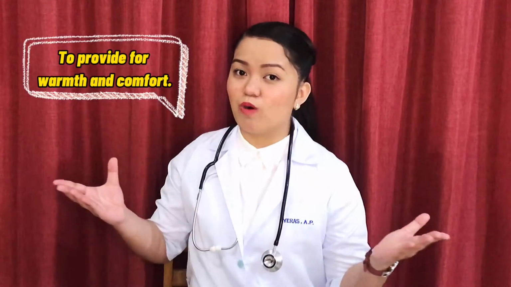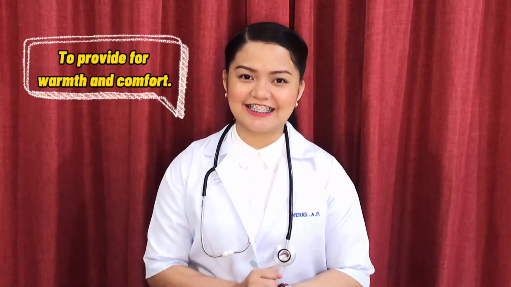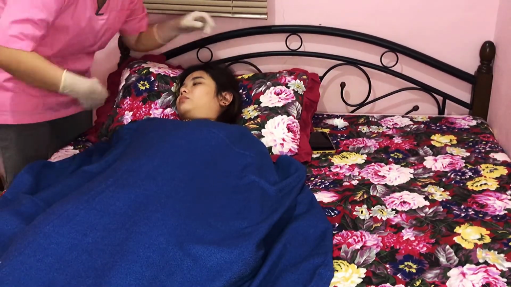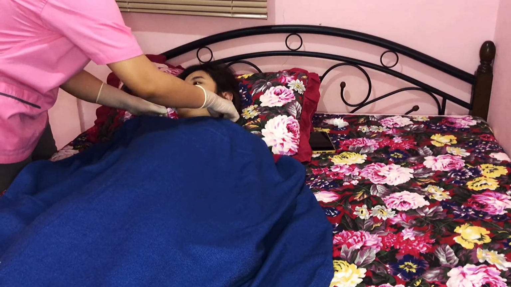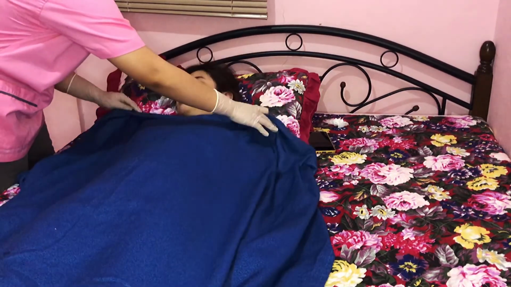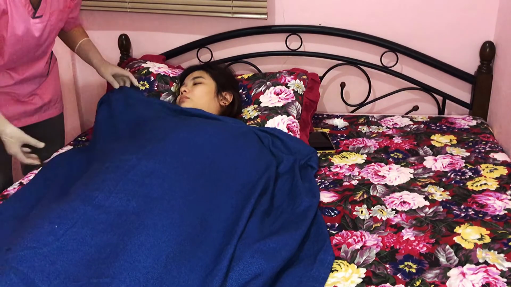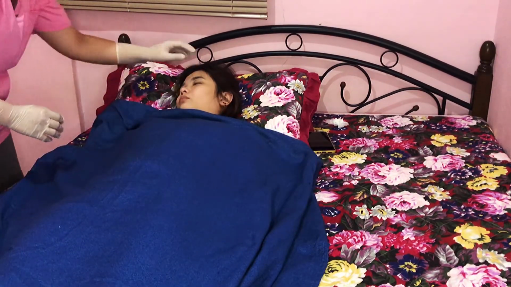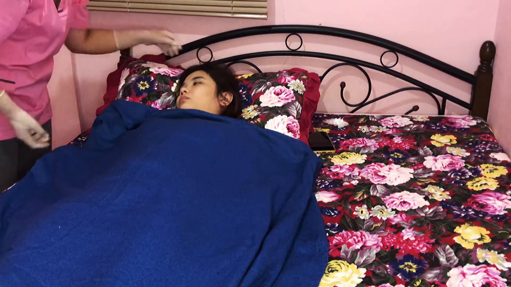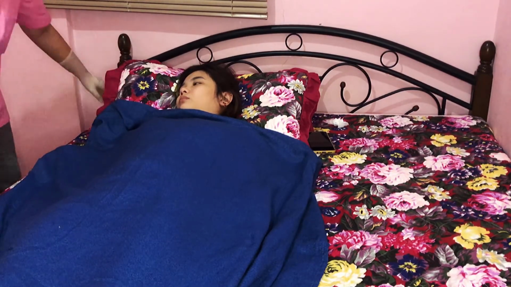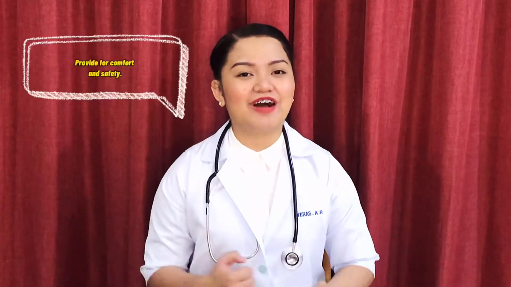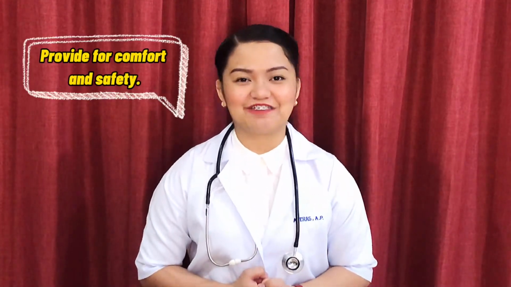To provide warmth and comfort. Make the bed tidy and keep the client in a comfortable position. These measures provide for comfort and safety.